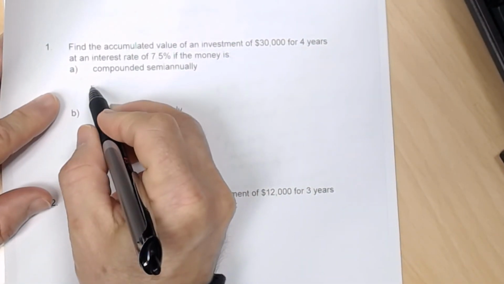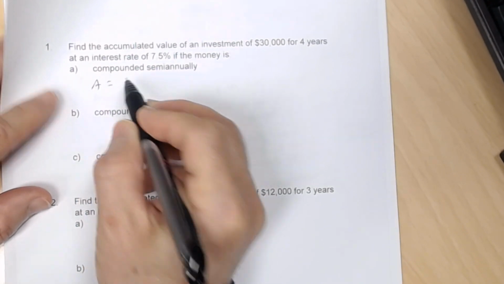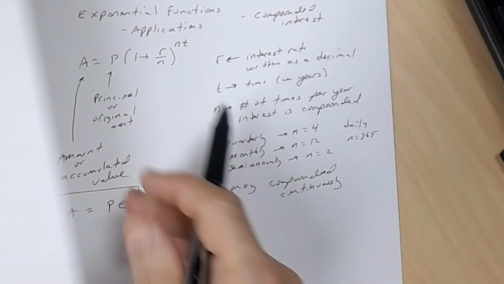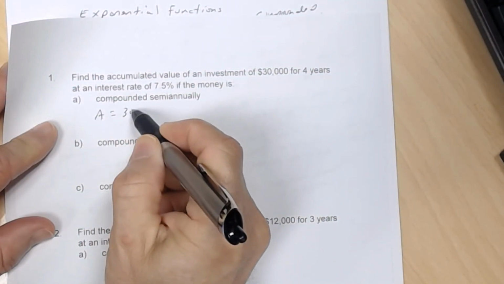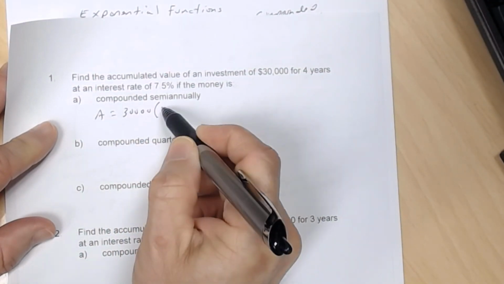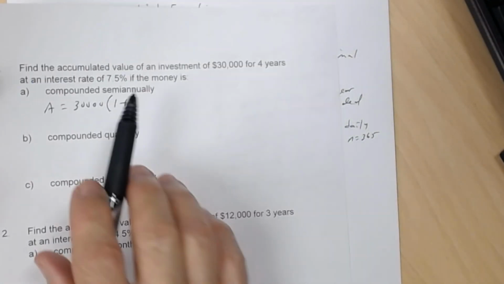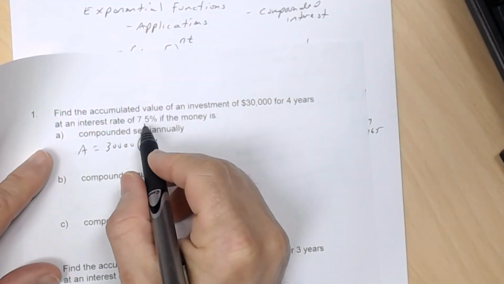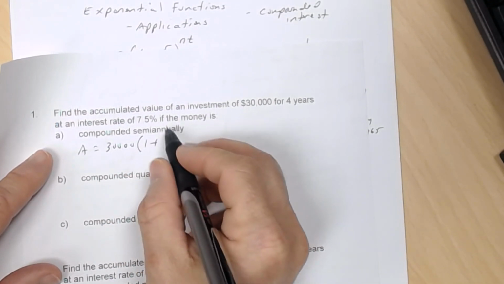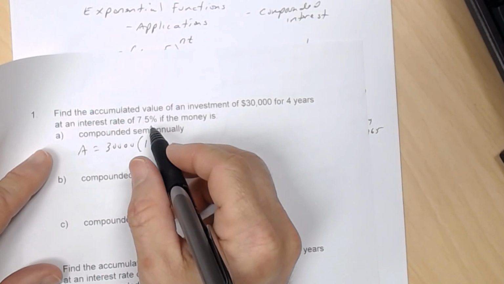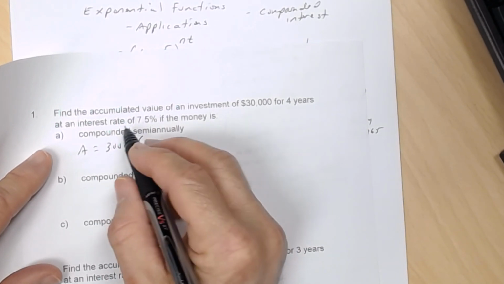The accumulated value, what you want to find, is A. So A equals P, the principal. What's the principal here? What are you investing? You're investing $30,000. That'll be 30,000 times 1 plus r. What's the rate? 7.5%. But remember, you have to write it as a decimal. You move the decimal point 2 places to the left. Remember, percent means per 100, so you divide by 100.